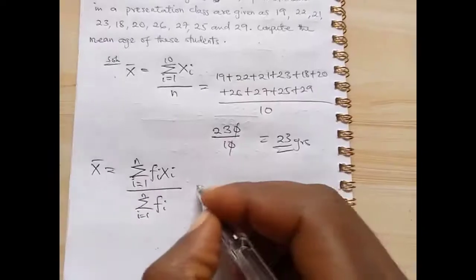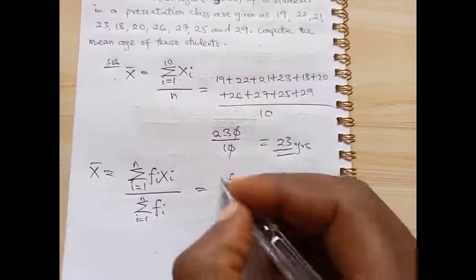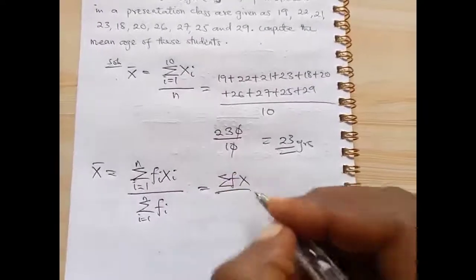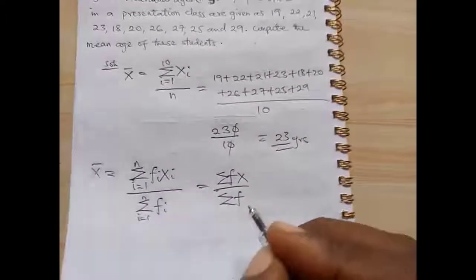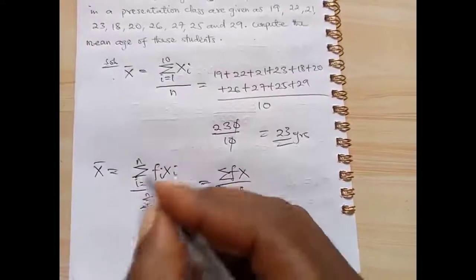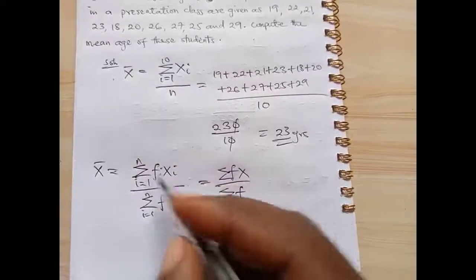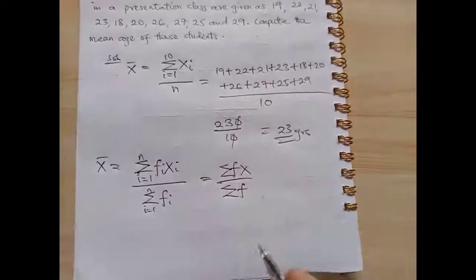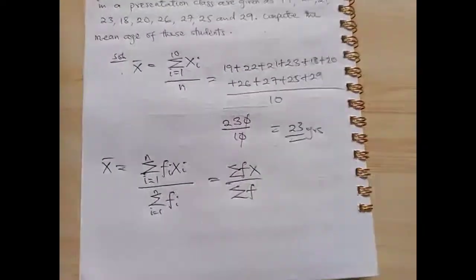Remember, you can easily write this formula as summation fx over summation f, but this is a very good way to represent it in statistics. This is the statistics language. This is just the ordinary language.